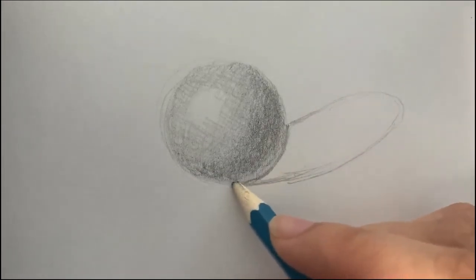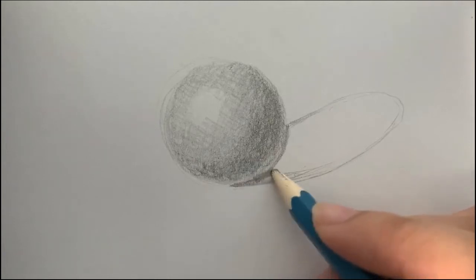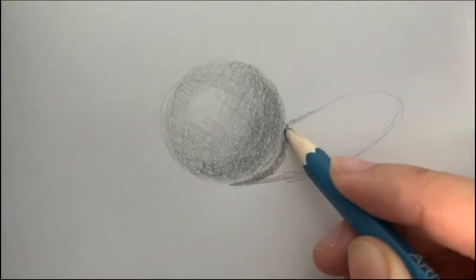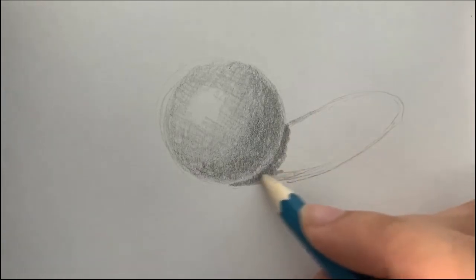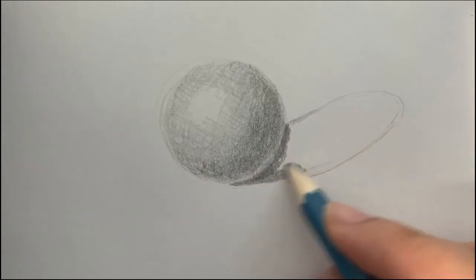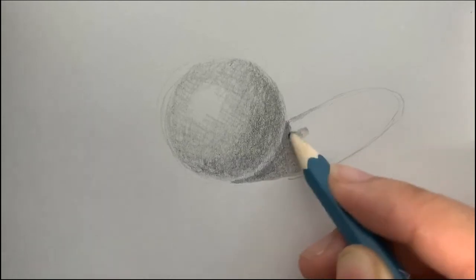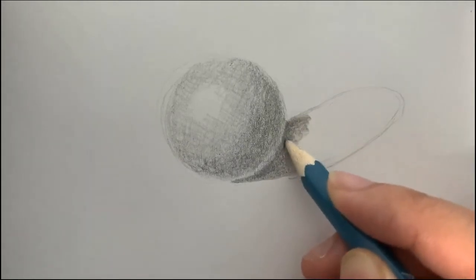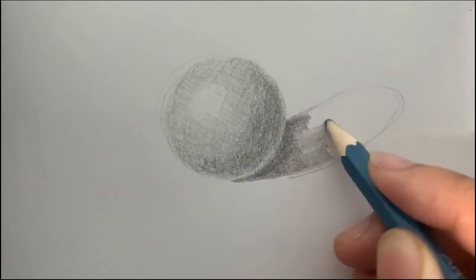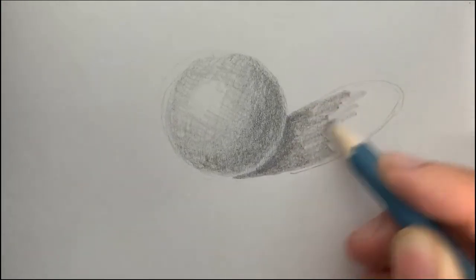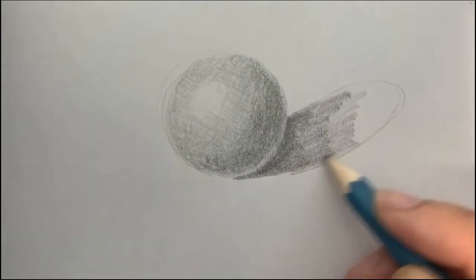Also, for the cast shadow, it's usually darker near the base of the object and becomes lighter as you go out. So here I'm just working on where it touches the object, and then you can see that the object is kind of lighter at the bottom because of the reflected light. I'm just going in and darkening it, and it becomes lighter as I go out.